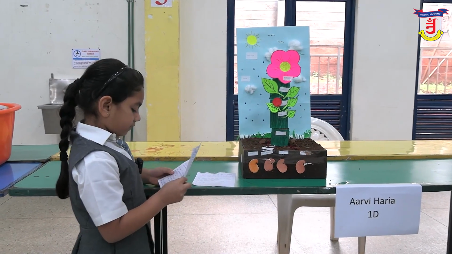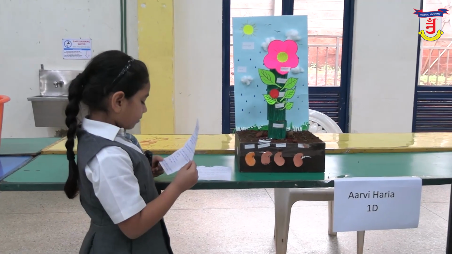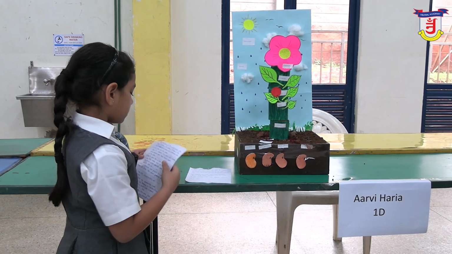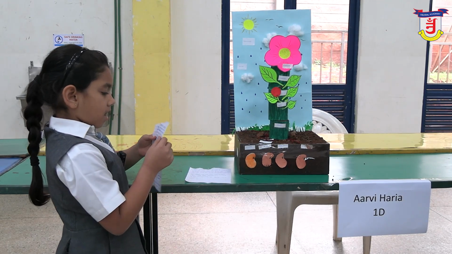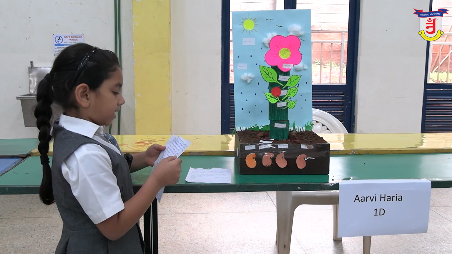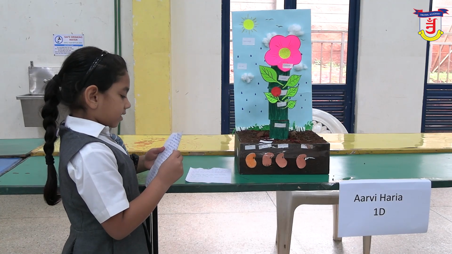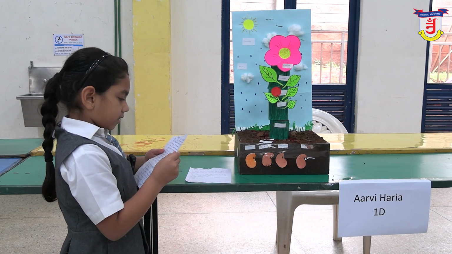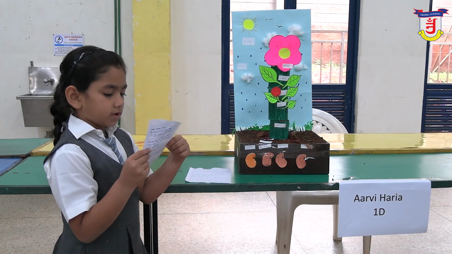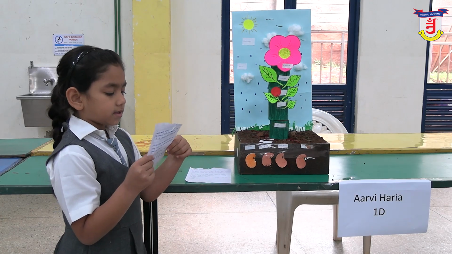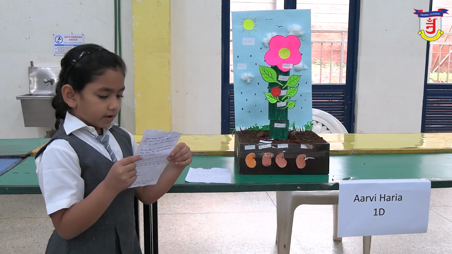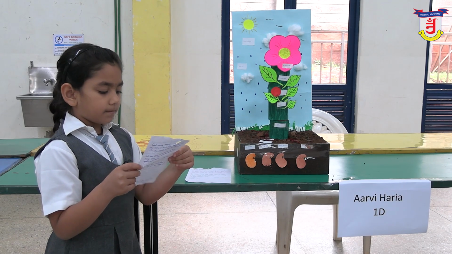There are different parts of the plant: root, stem, bud, leaf, fruit and flower. The functions of the plant's parts are: root. It holds the plant firmly in the soil. It absorbs water and minerals and stores food for the plant. Stem. It supports the plant and carries water, minerals and food to all the parts of the plant.